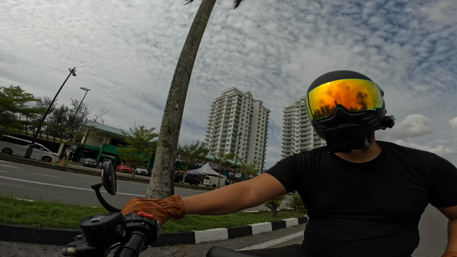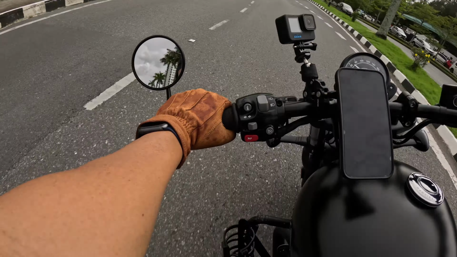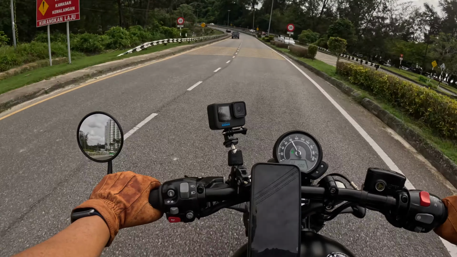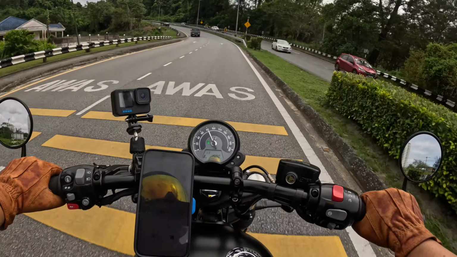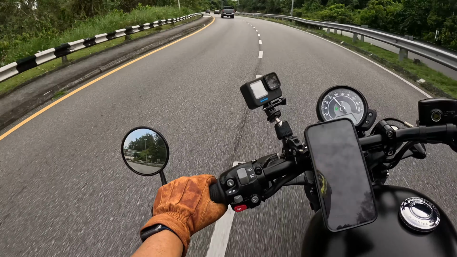Oh, I love my exhaust. Sounds so good. Maybe not for everyone, but for me it's perfect. I love this hill. But too many cars on it to go.